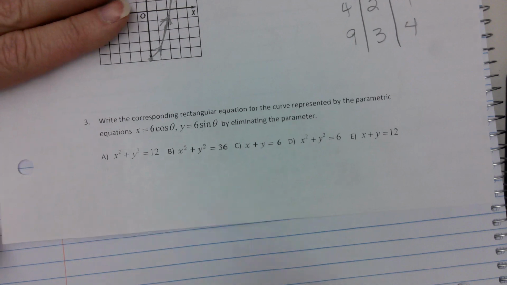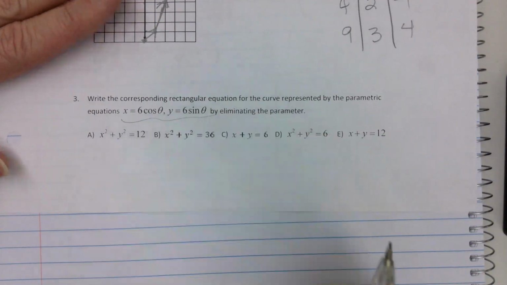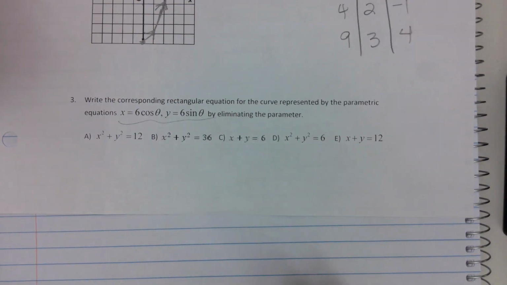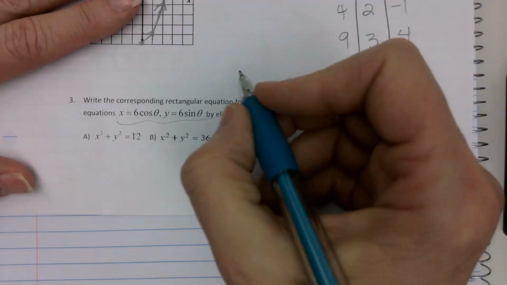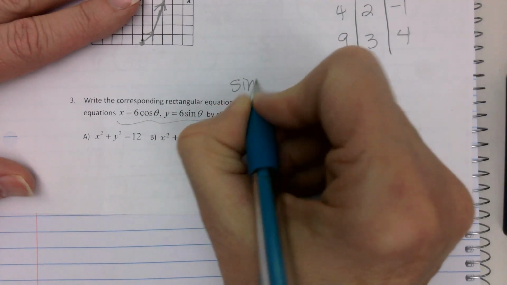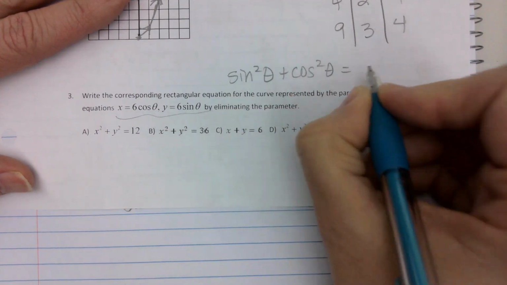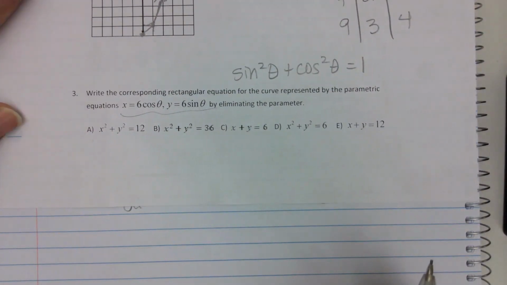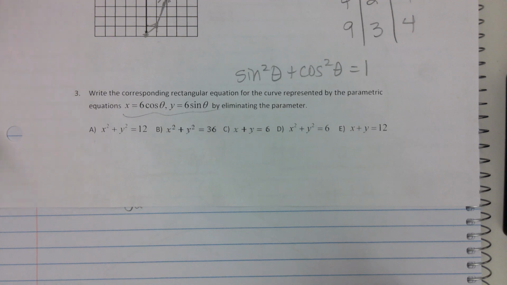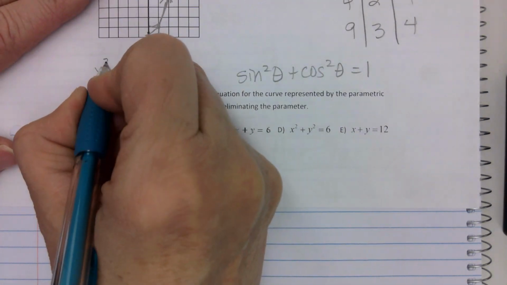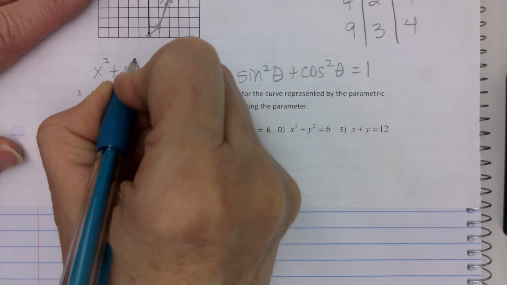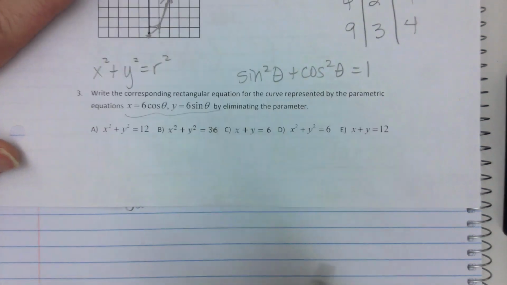Now, when we have the trig functions, it's always weird. We have pre-calc stuff that says sine squared theta plus cosine squared theta always equals what? 1. We also have some conversions that say x squared plus y squared always equals r squared.